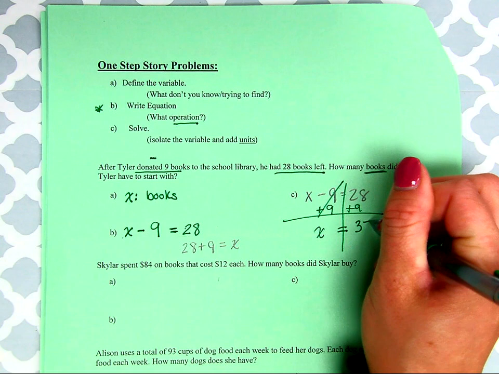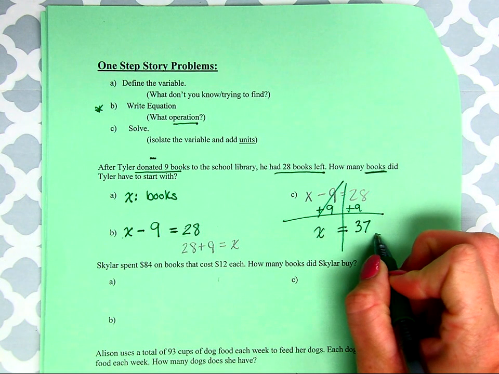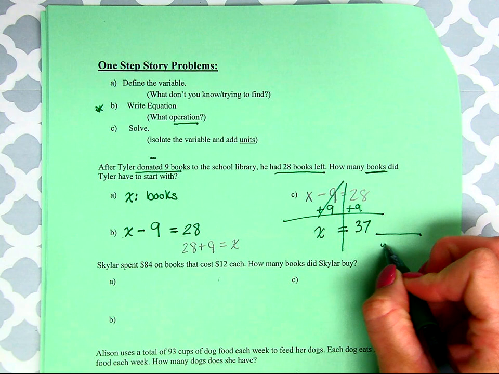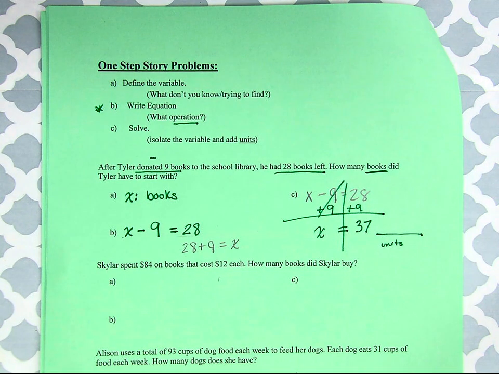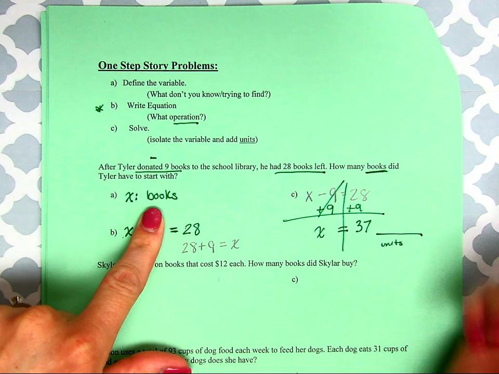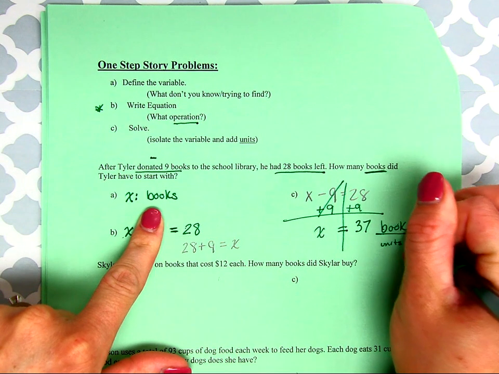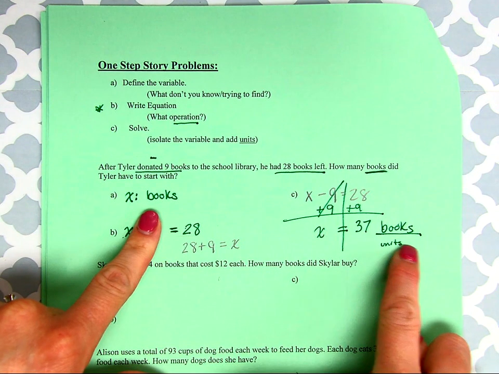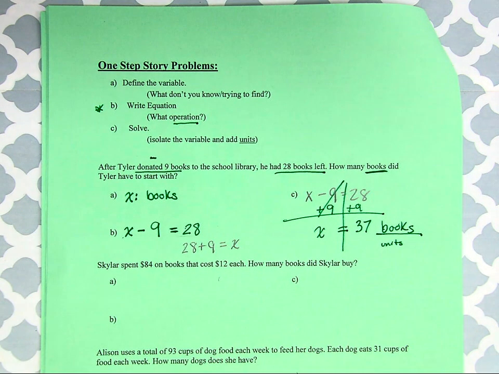28 plus 9 gives me 37. And in this part, I always want you to tell me your units. Okay, so 37 what? What does that number represent? Well, X represents books, so this should also represent books. How many books did Tyler have to start with? 37 books.